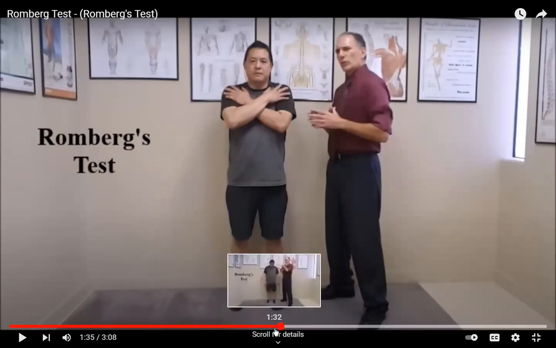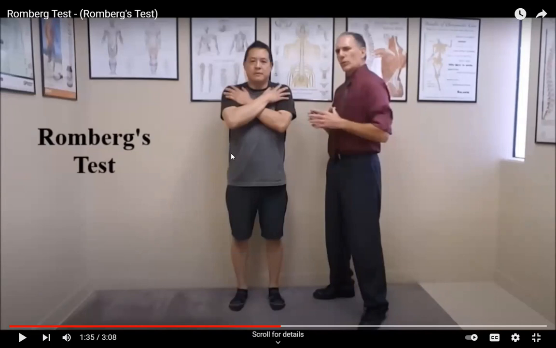This is called shoulder width. Sharpened Romberg is just taking one leg and keeping it in front of the other leg. That is called tandem standing, and the test is called the sharpened Romberg's test. You perform that for 30 seconds with eyes open and 30 seconds with eyes closed.